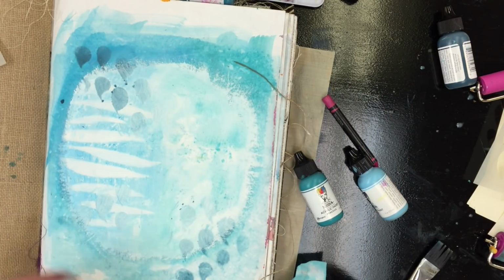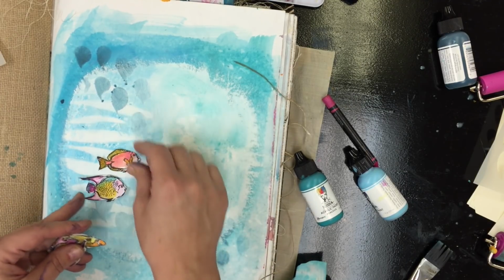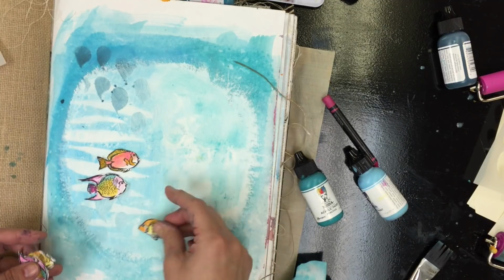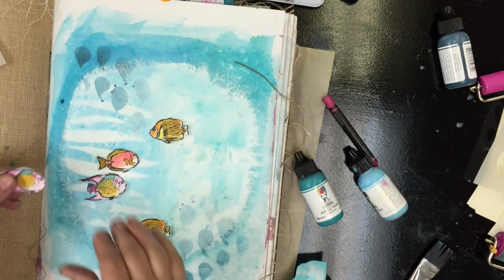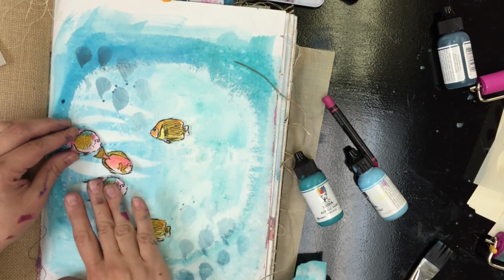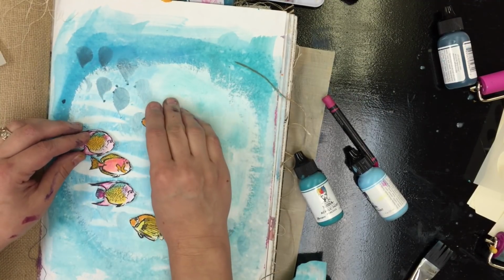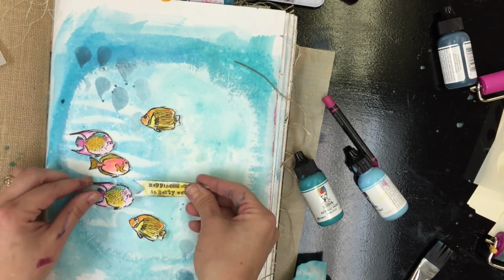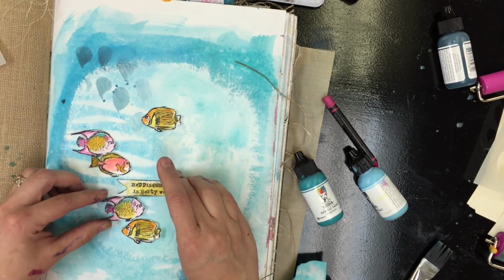By the magic of TV, here are my fish that I already did. Look how they're popping right off the page, because they are the analogous background with the complement happening in the fish. And I did a little saying from the set. This is the new Scribbly Fishies. Happiness comes in salty water.